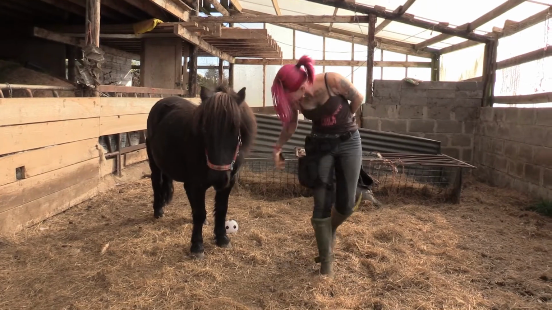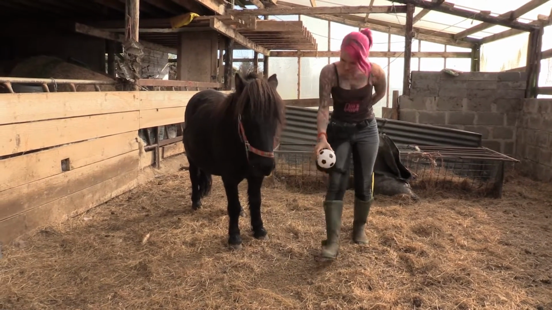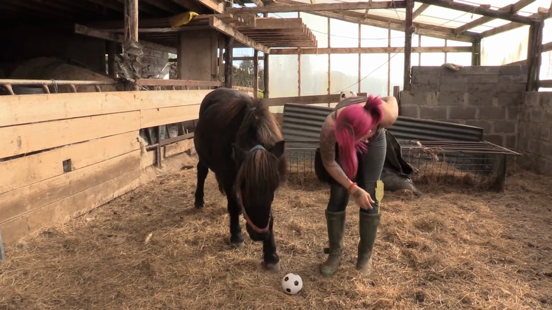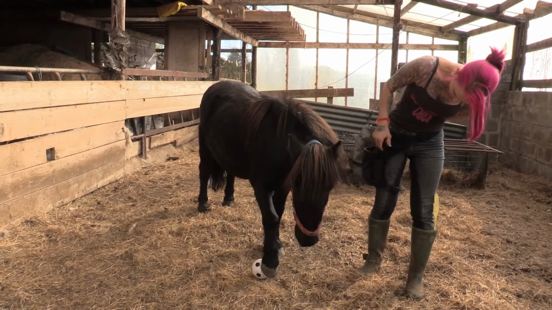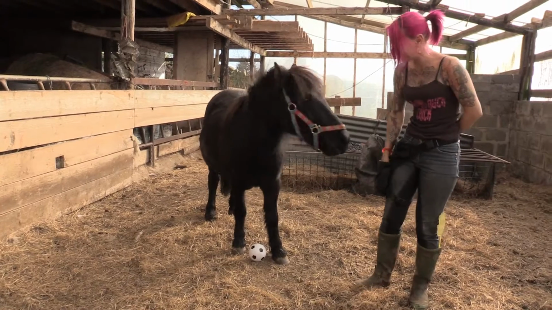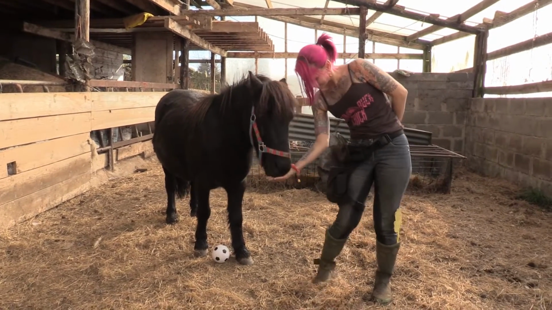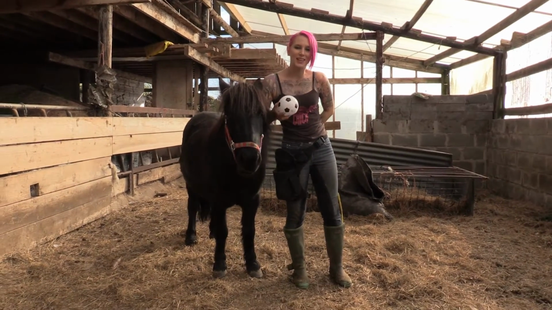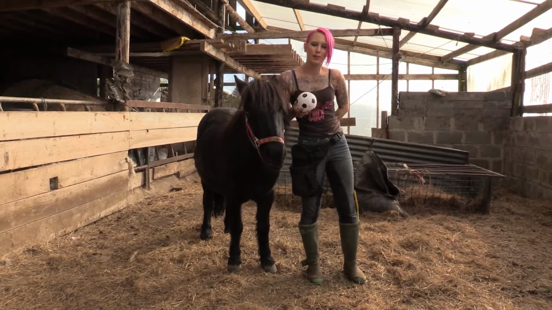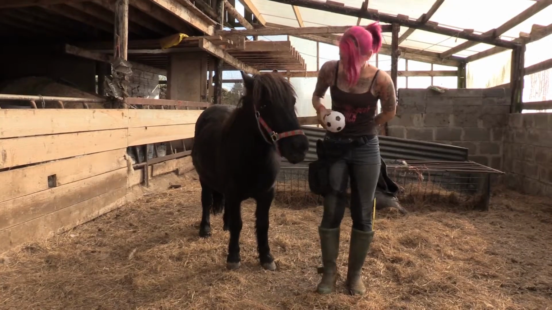I'm a bit rubbish. Each time he gets it, I move the ball a little bit further and a little bit further. He's doing really well.